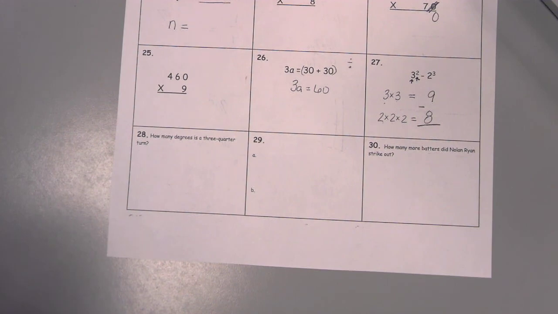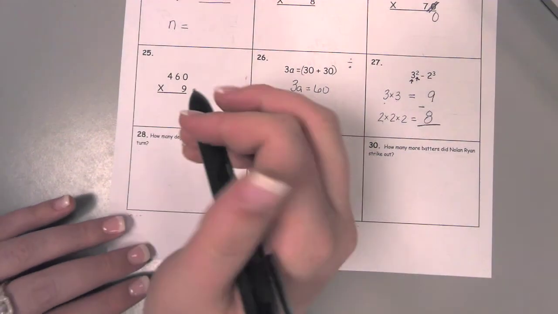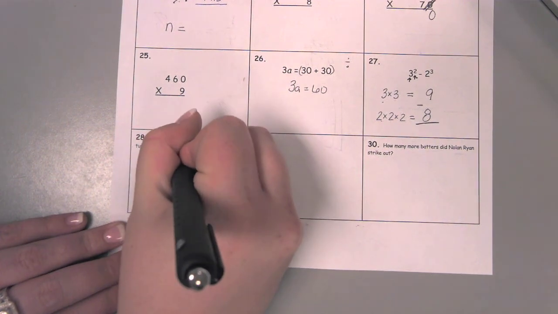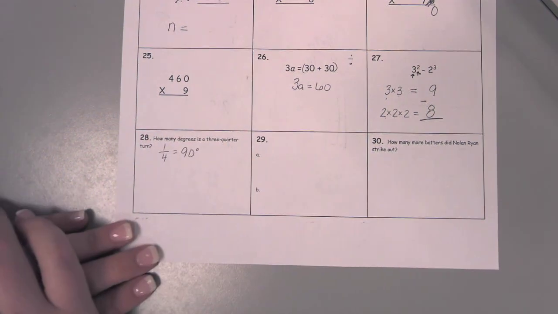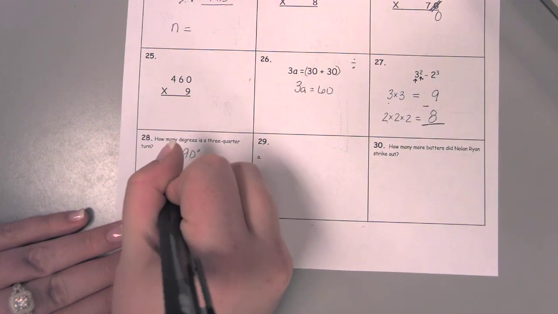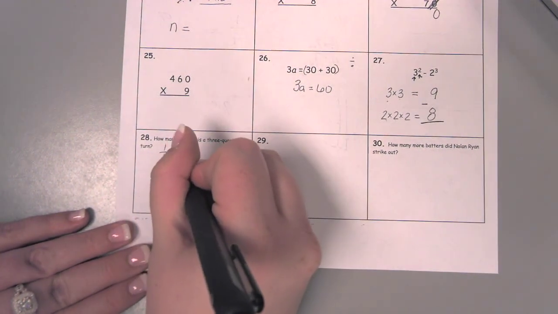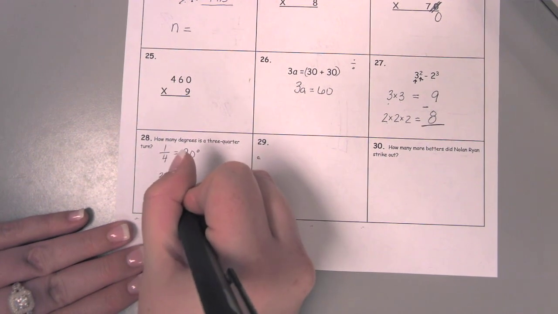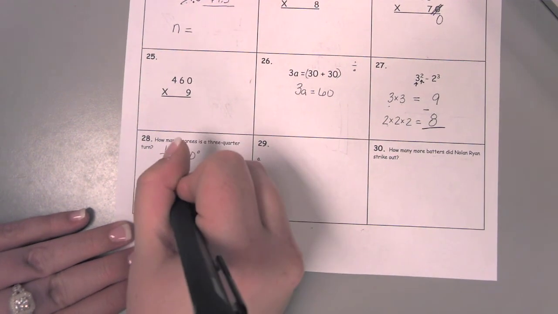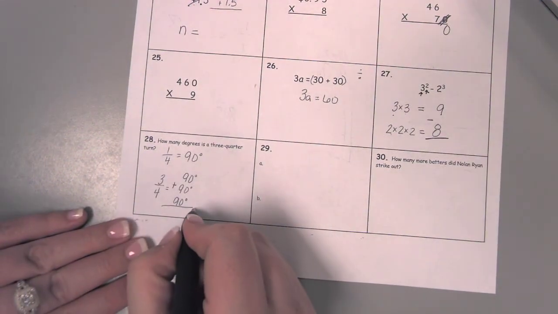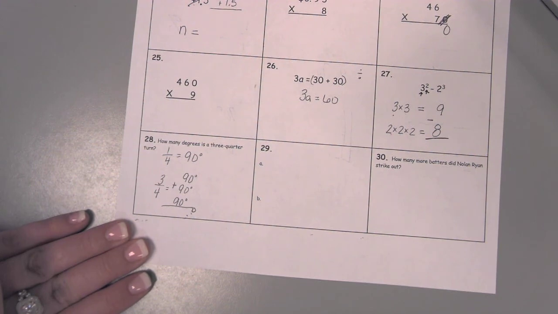28, how many degrees is a 3/4 turn? So we know that 1/4 turn is equal to 90 degrees. So 3/4 of a turn is 90 times 3. So add that, and that will be your answer. Make sure you add a degree symbol.